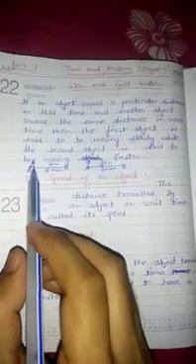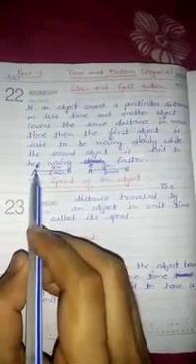Then we can say that object Q has fast motion in comparison to object P.